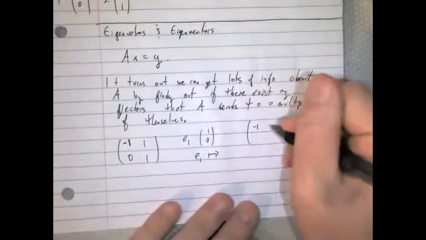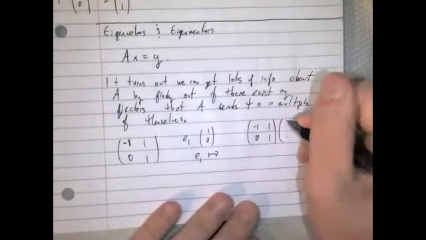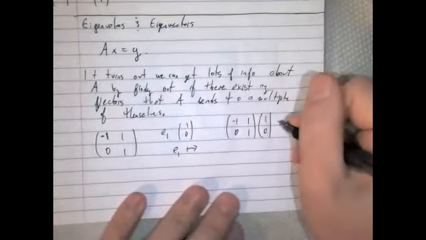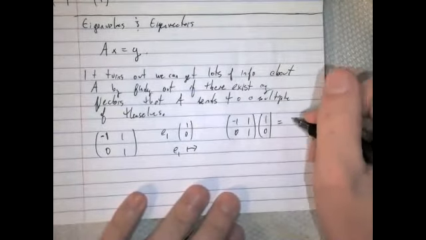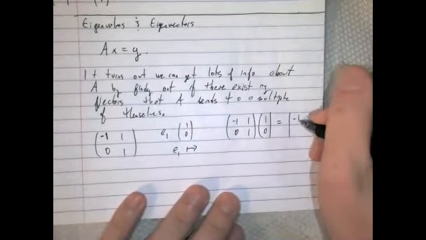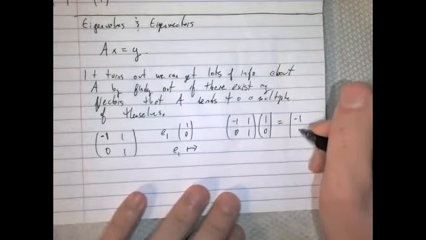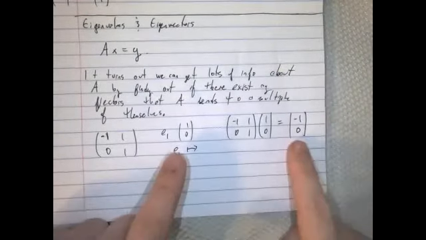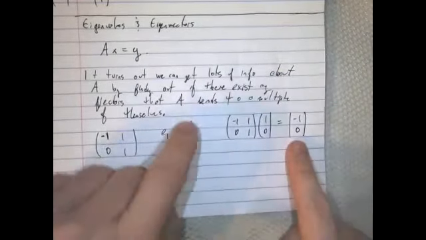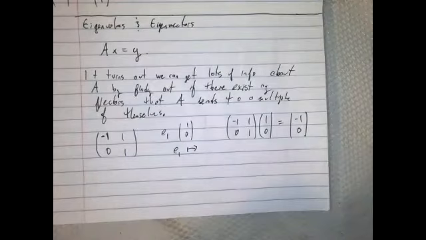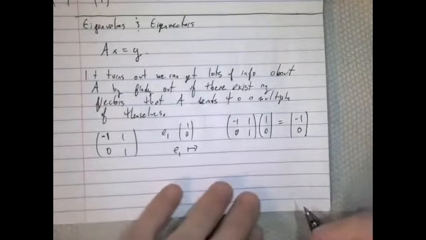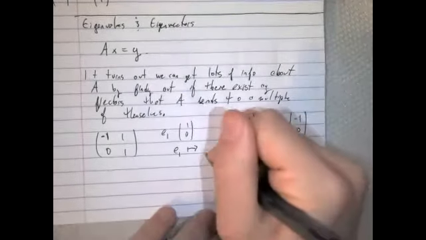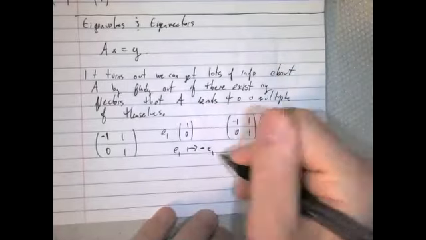I just multiply by 1, 0, and I get that this is equal to -1 for the first coordinate and 0 for the second. What's the relationship between 1, 0 and -1, 0? Just a negative. Exactly. Here, E1 has been sent to -E1.